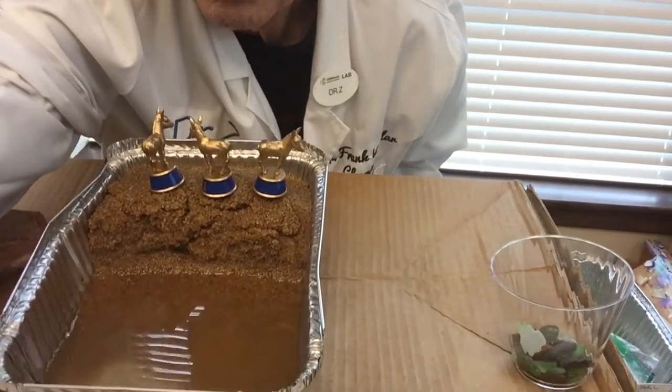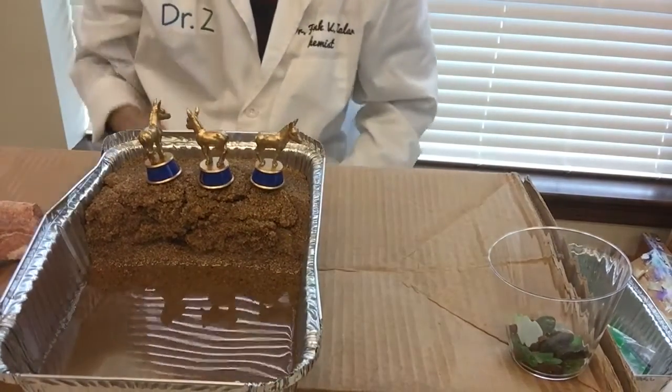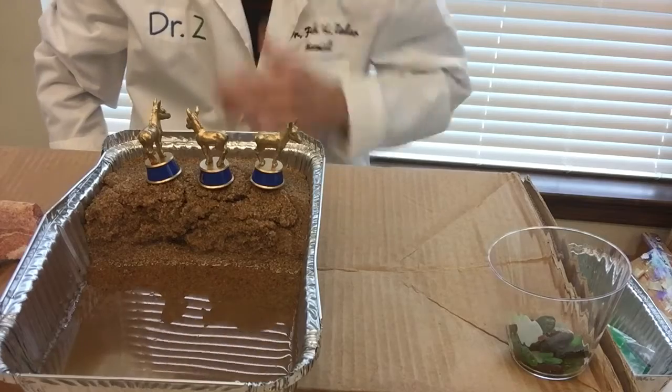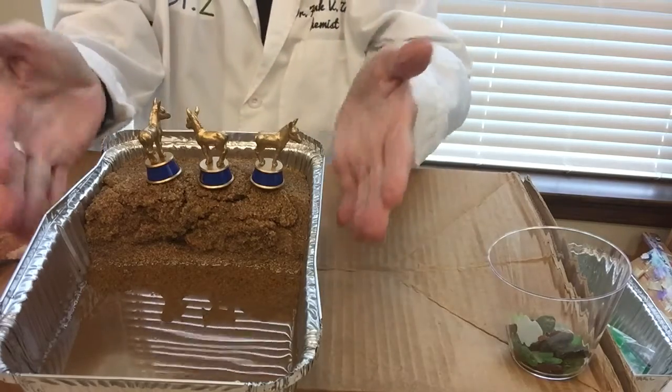Okay, so I'm going to do a little experiment showing how the erosion of the ocean can be a real problem. And let me move my camera down here a little bit. What I tried to do here is make my own little ocean scene. You can do this at home.